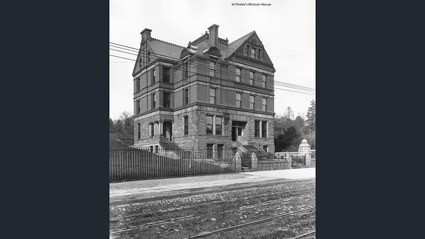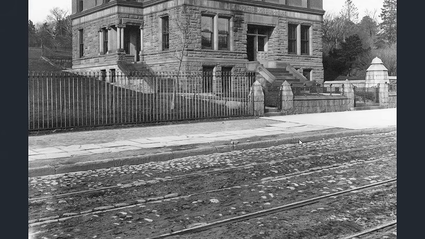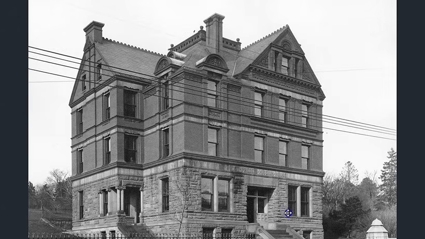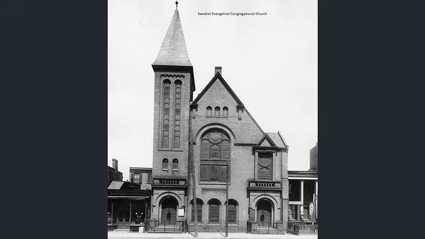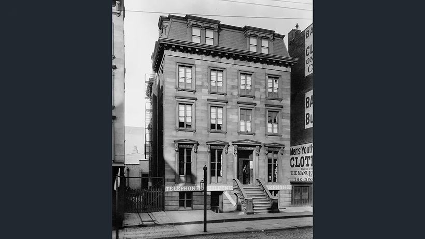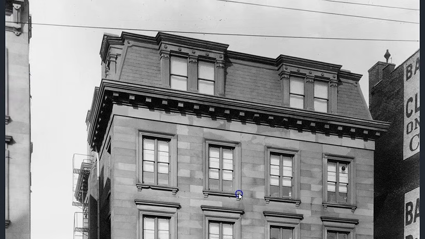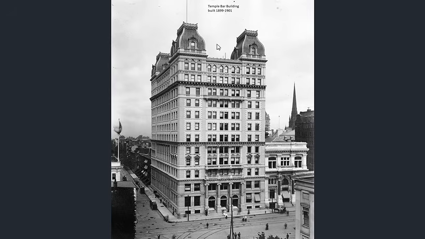Moving forward, more examples of the wear in the streets, and the rail tracks as a part of the infrastructure. Everything's stone, brick, very, very high quality building materials. The Swedish Evangelical Church. The telephone building. You know it's the telephone building because it has a sign way down here. And a door below the street level. The telephone building. The Temple Bar building.